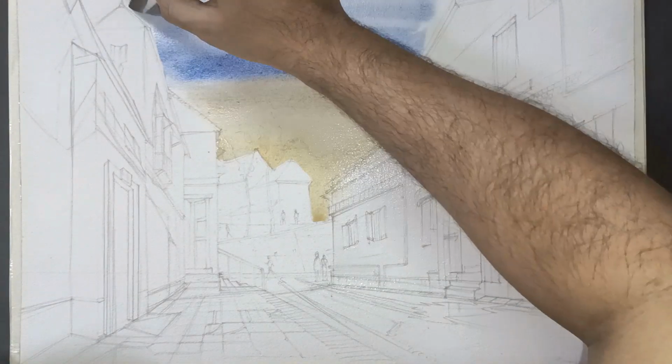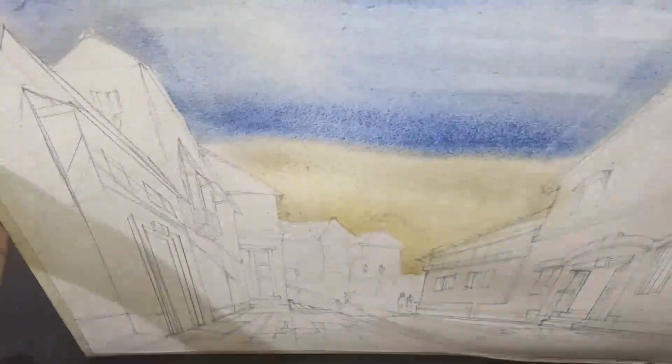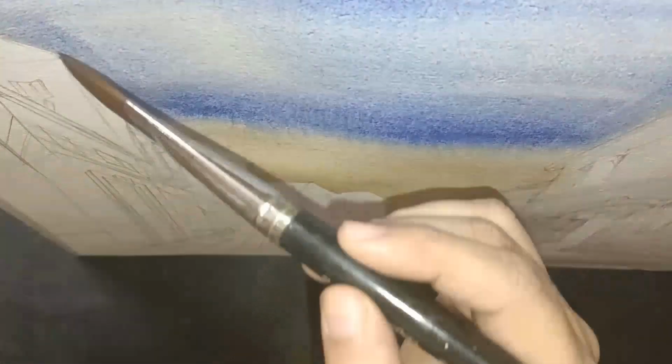Watercolor painting is all about controlling and handling water efficiently, not just colors, water. You change the angle of your painting and you get a different effect.